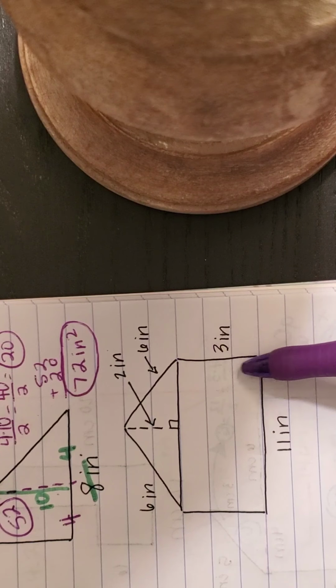We're going to multiply it times the height, which is 2. And I need to also divide that by 2. So I've got 11 times 2, 22. And I'm going to divide it by 2, which then gives me 11.